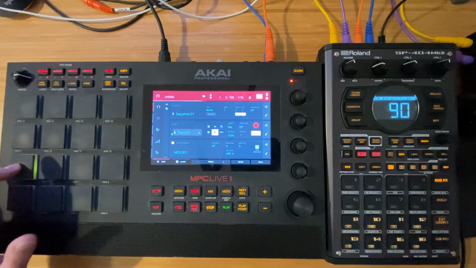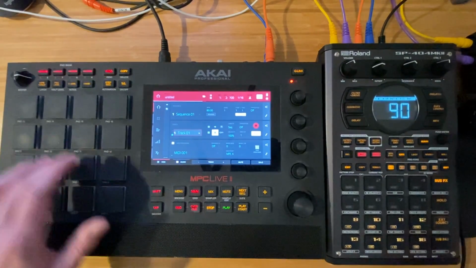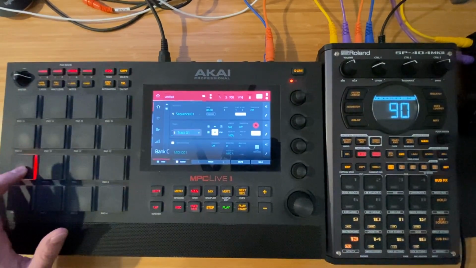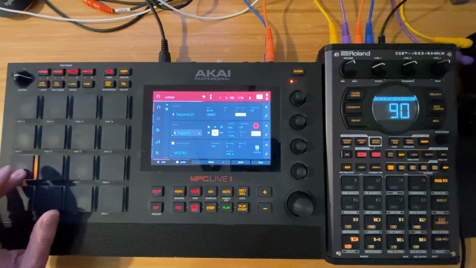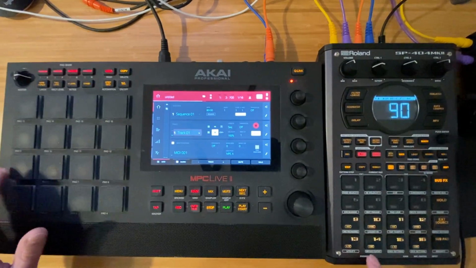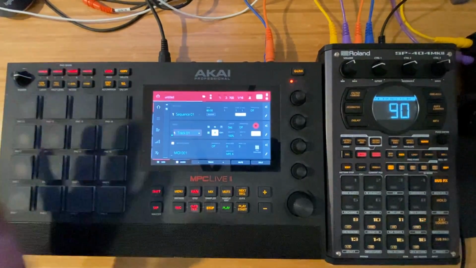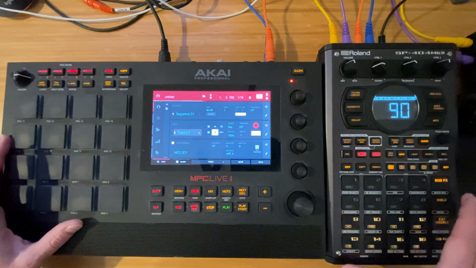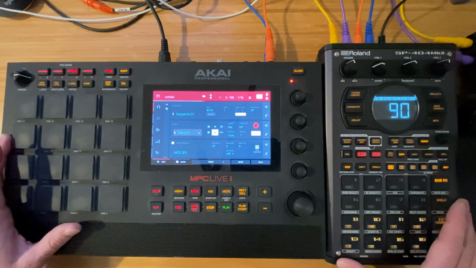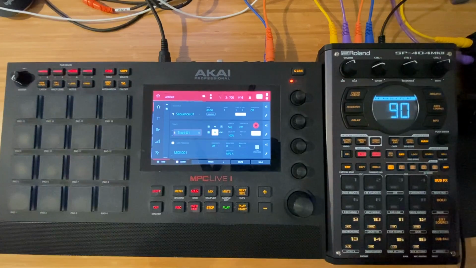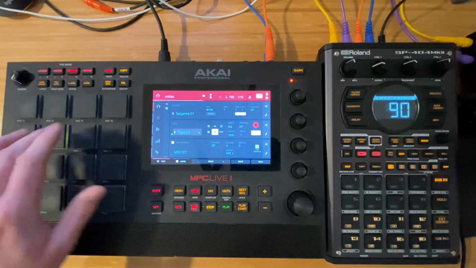To show you I don't have any monkey business going on, this is C1, and you can see it's lighting up. I'm not playing anything on the MPC Live here. This is all coming out of the SP404. I can turn the volume knob all the way down, and you can still hear it.